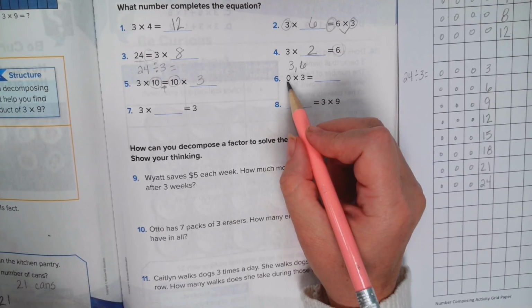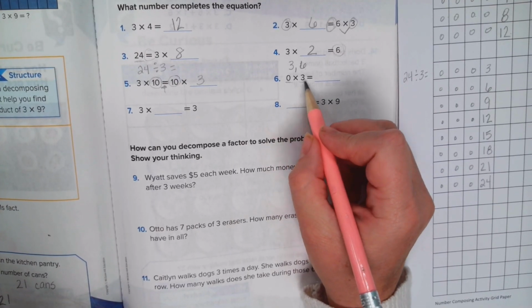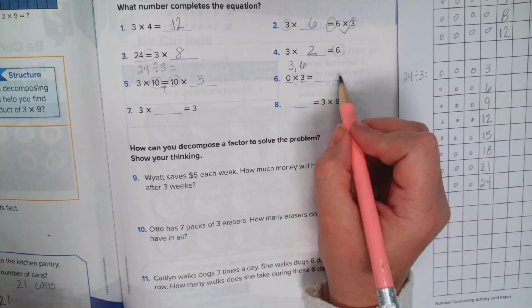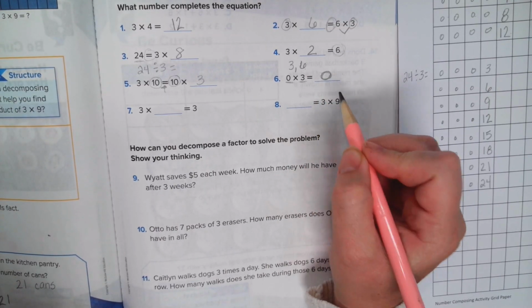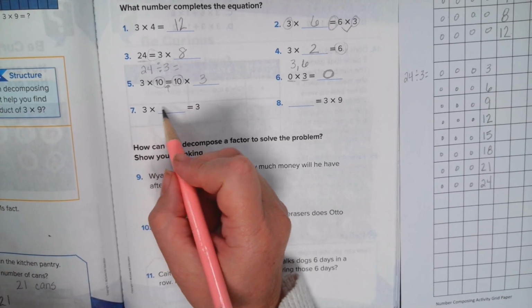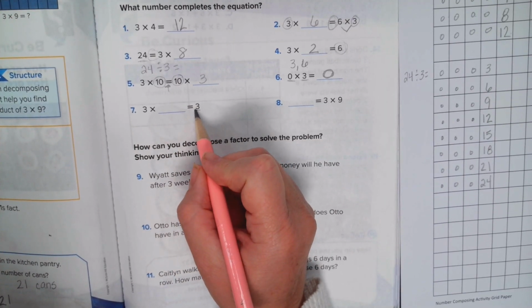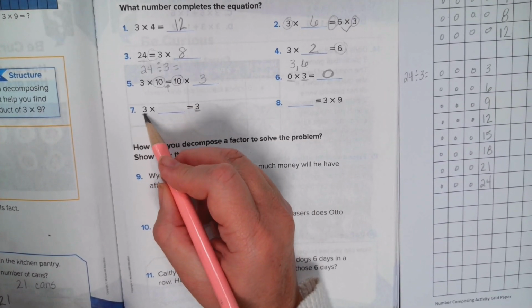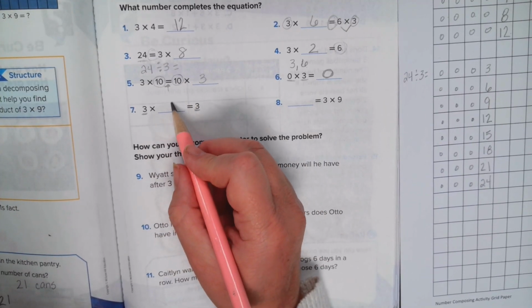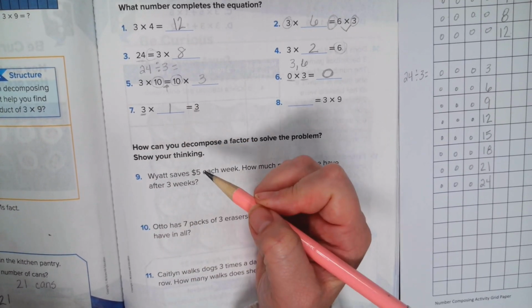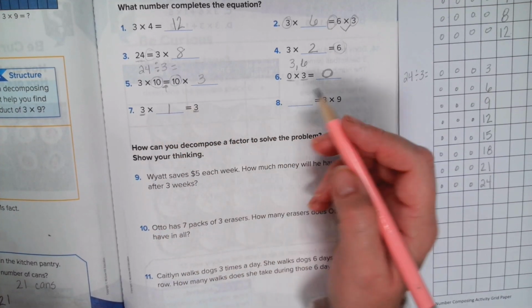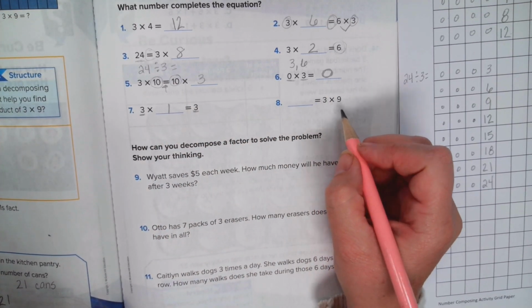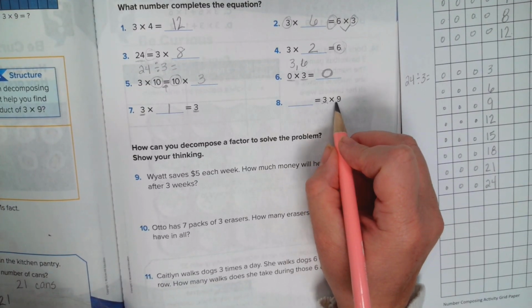Oh, here's our 0 property. Look at this. We got a 0, so anything times 0 is 0. 3 times blank equals 3. Oh, look at this. 3 and 3. So the only thing we can do is multiply times 1, because 1 multiplied by another number is the other number.